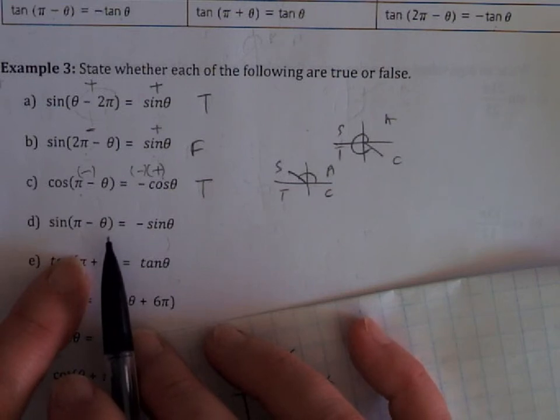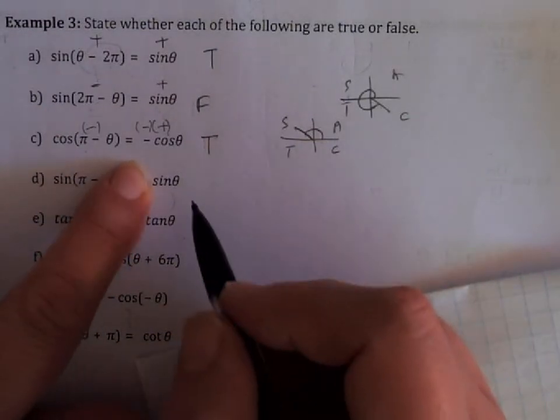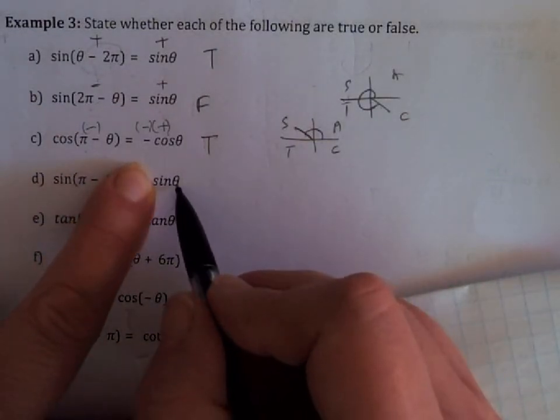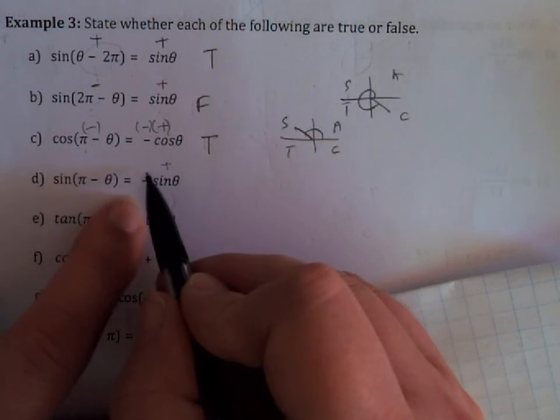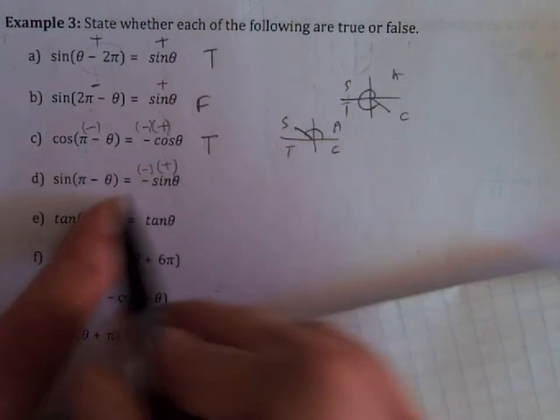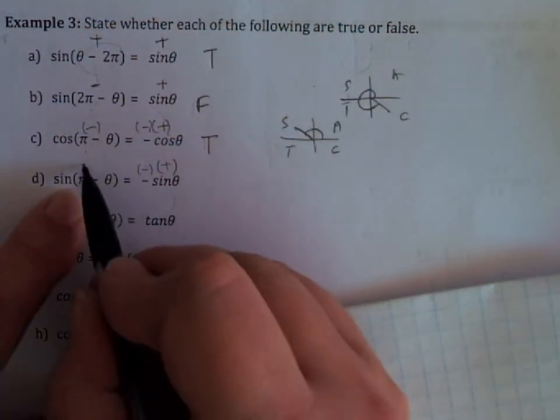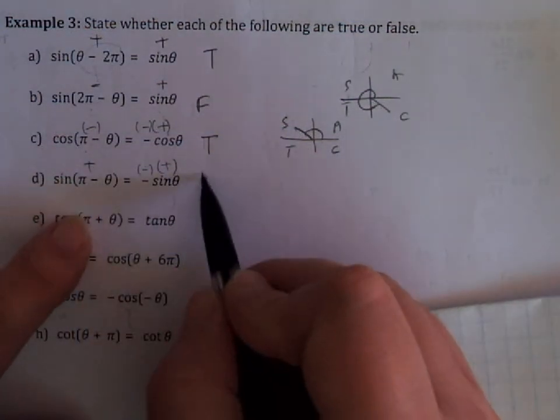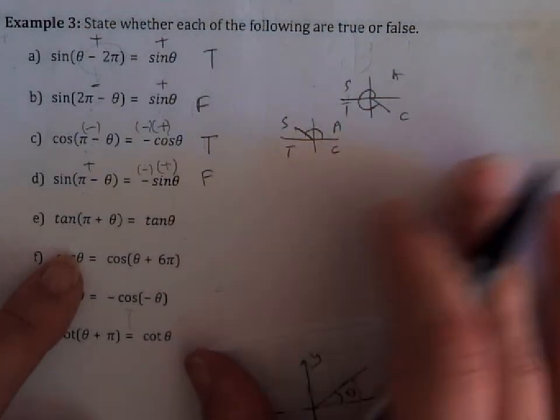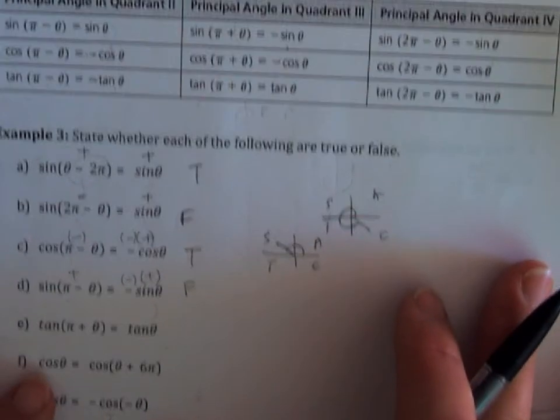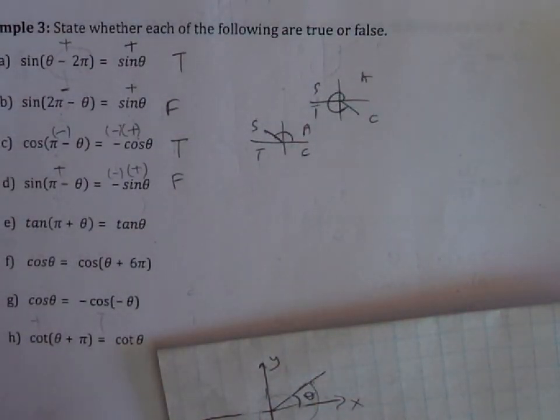Next one. True or false? I hear both. Okay, so cover the negative sign. Sine theta is positive. It's multiplied by a negative sign. Sine of pi minus theta is in the second quadrant. Sine is positive. False. Yes, it's the same thing on the chart, but I want you to answer without the chart. Because you should be able to answer without the chart. Now you see it there.